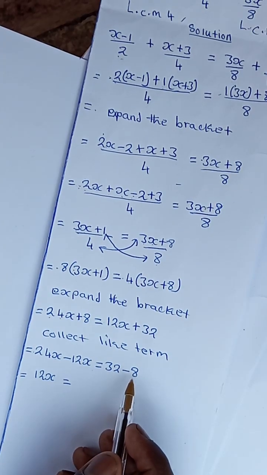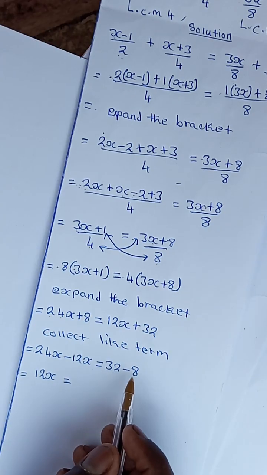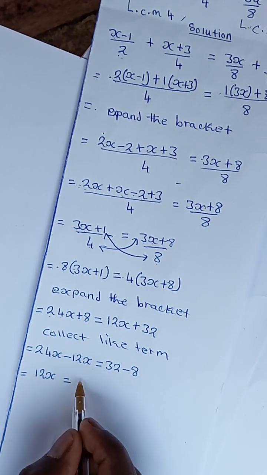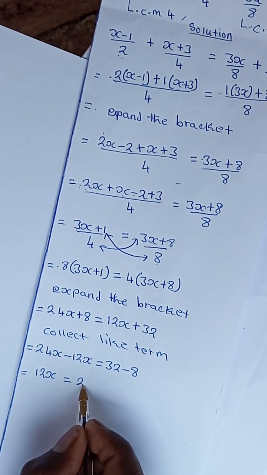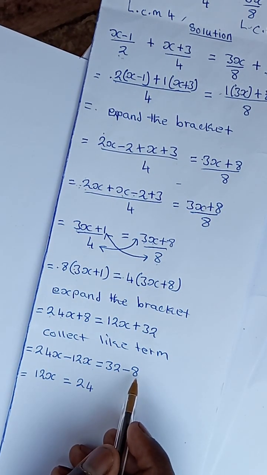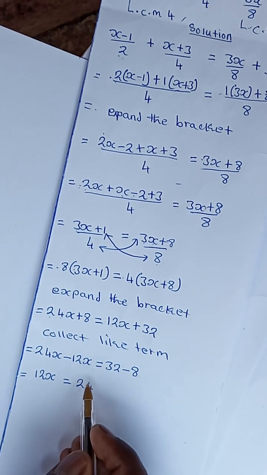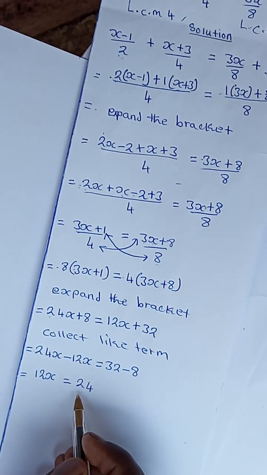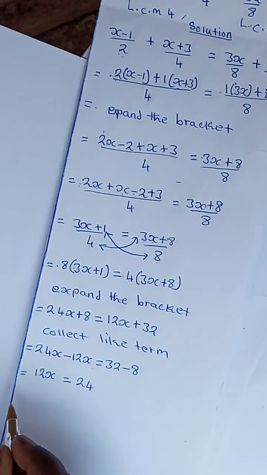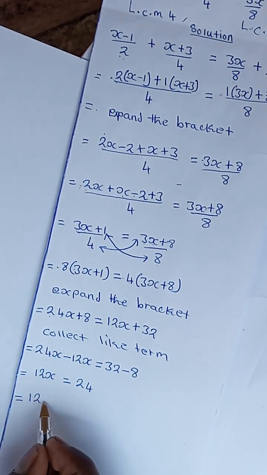32 and 8, which one is the bigger number? The bigger number is 32. 32 remove 8. What is remaining? It's remaining 24. Again, 32 and 8, which one is the bigger number? The bigger number is 32. 32 has a sign of plus. That's why we have plus 24.